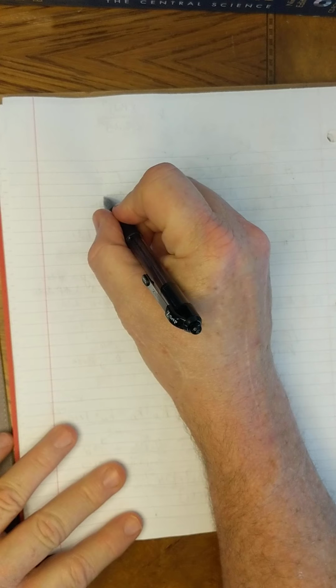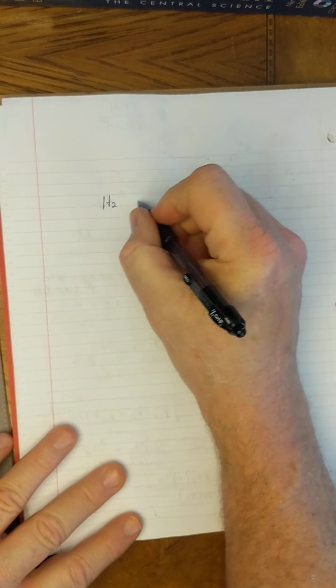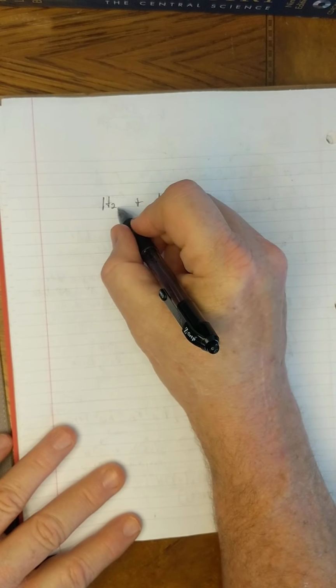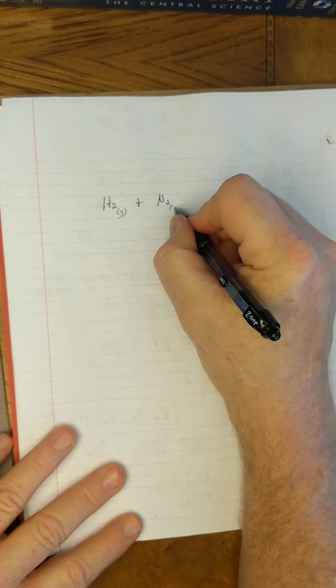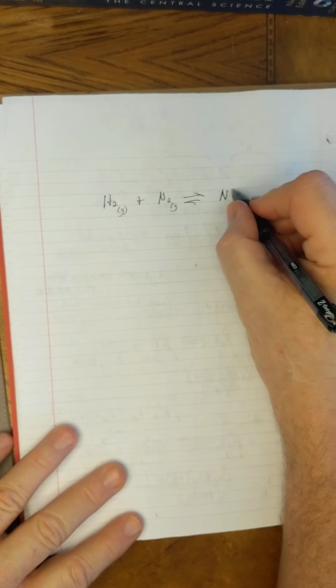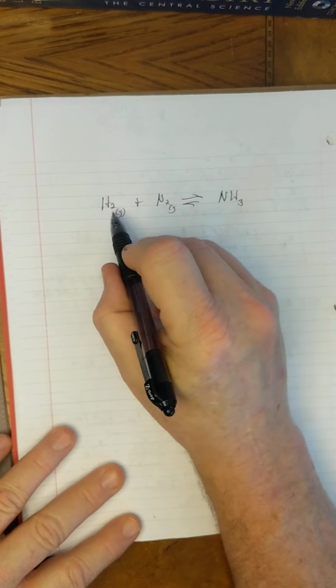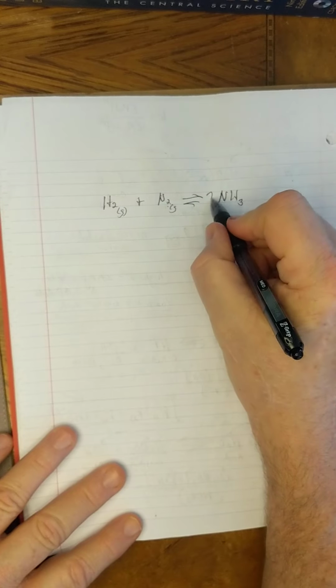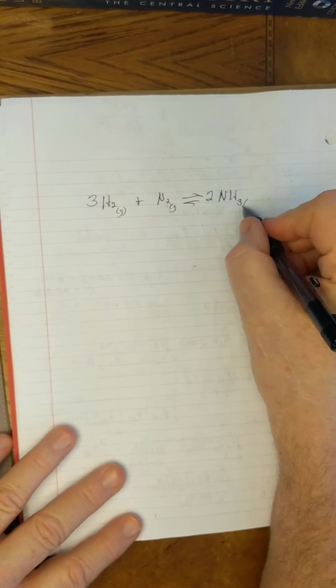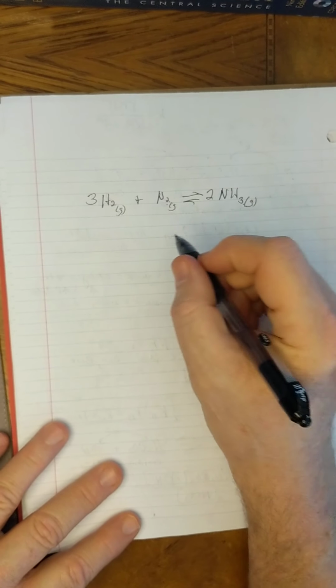Outside of acid bases, I'm going to just show you one real quick. So if I was to take hydrogen gas, react it with nitrogen gas, and I'm going to produce ammonia. This is a very famous reaction, the Haber process. I need 2 N's, so I'm going to put a 2 in front of there. That's 6 H's, so I'm going to put a 3 in front of there. Okay, say they're all gases.